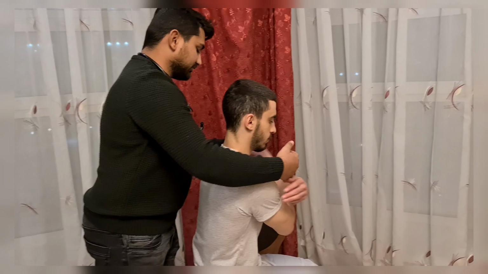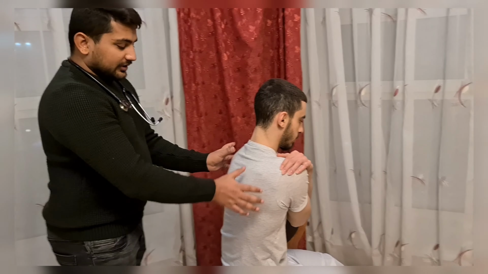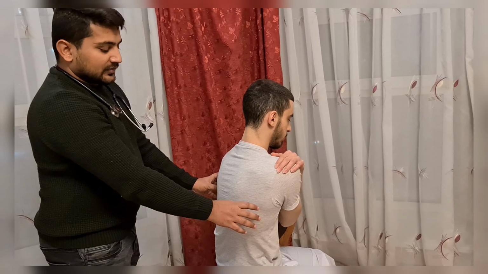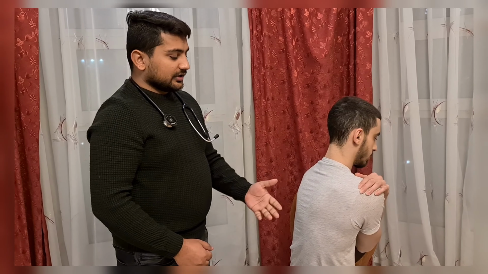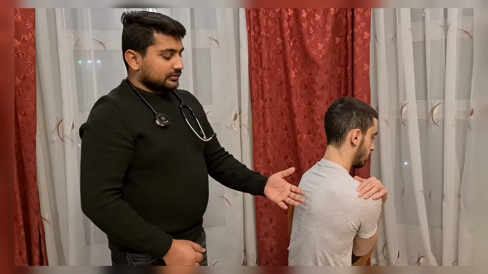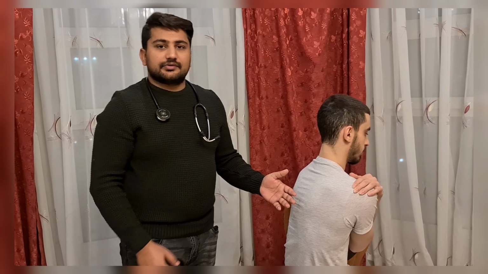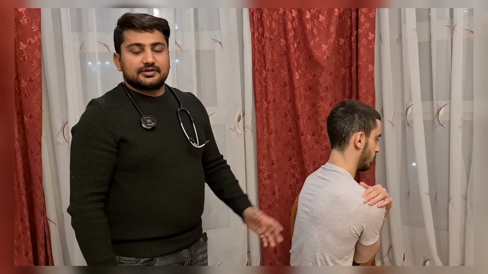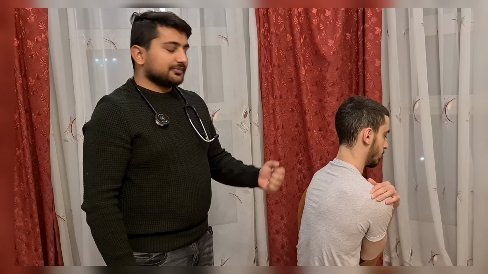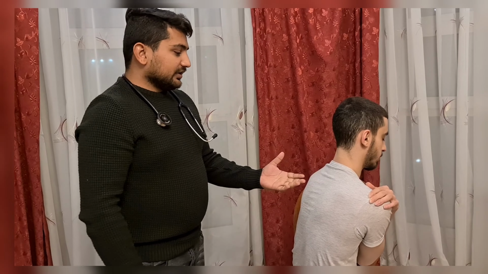Can you put your hands like this? Okay. Now we can see the angle of the scapula. If the angle of the scapula is normal, then the patient is normosthenic, and if it is winged, then it is asthenic, and if it is not visible, then the patient is said to be hypersthenic. So this is the static examination of the chest.